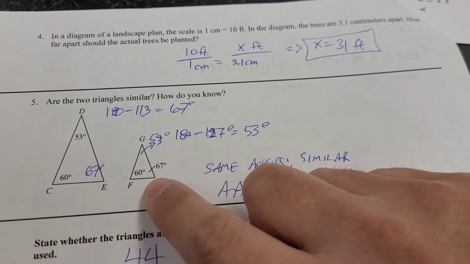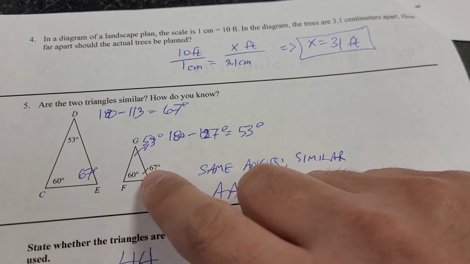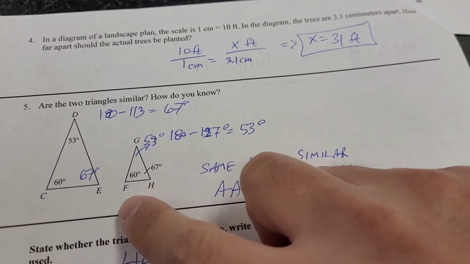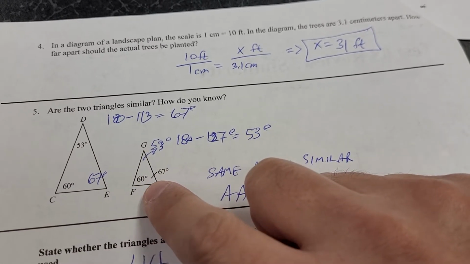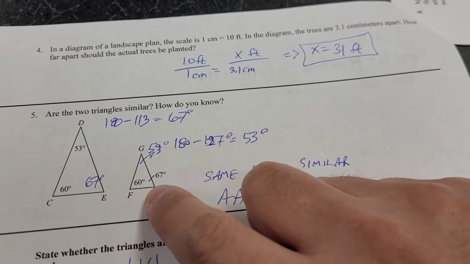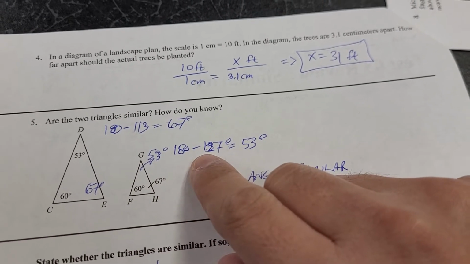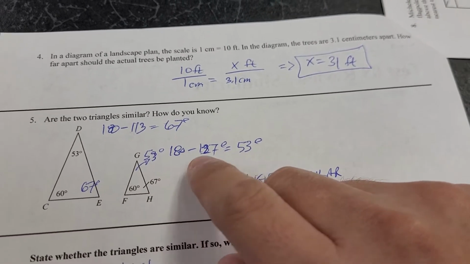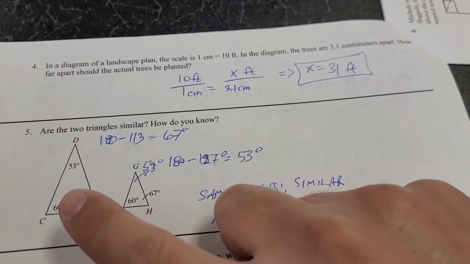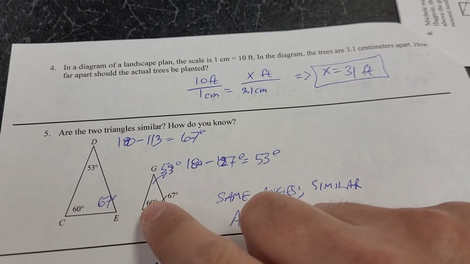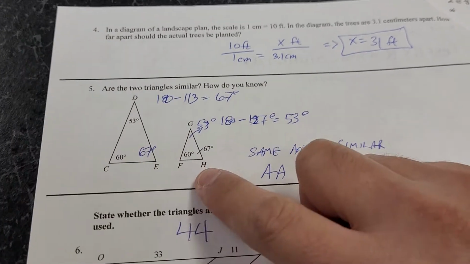For the other one, I have 60 and 67, so I'm doing the same thing. 180 minus, and then 60 plus 67 is 137, or 127, sorry. 180 minus 127 is 53. So they all have the same angle measurements, so they have to be similar. Okay.